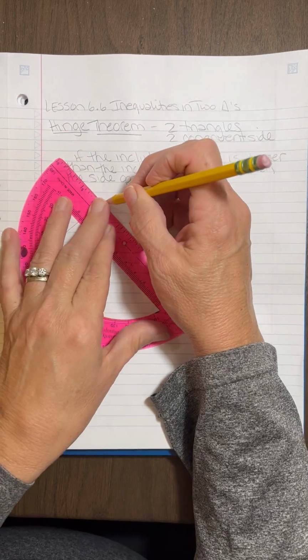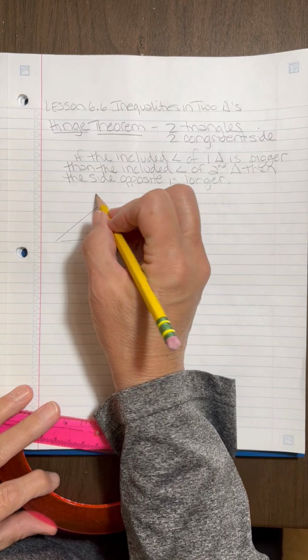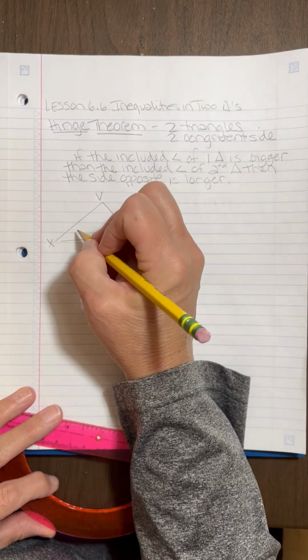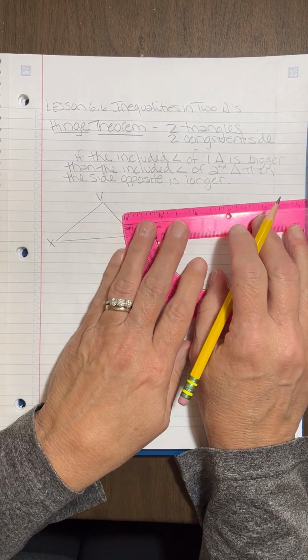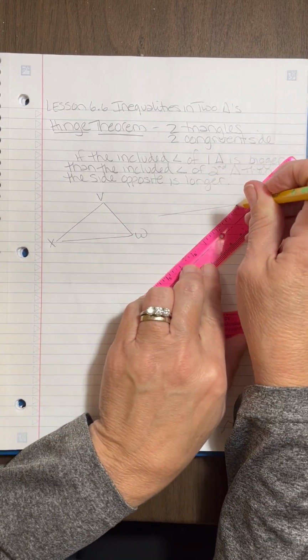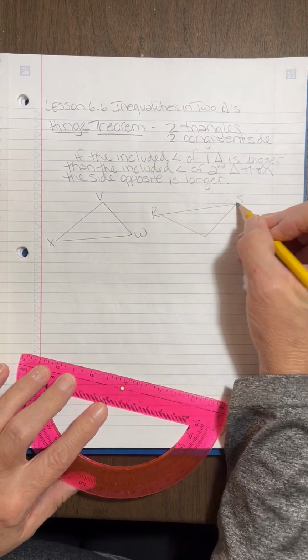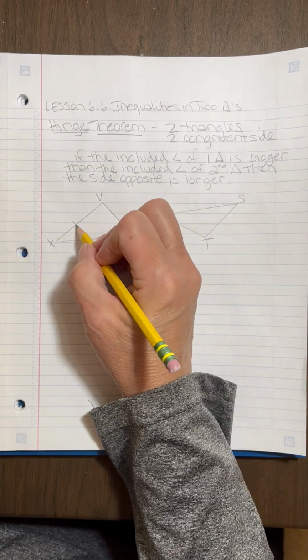All right, so let's look at it with actual triangles. We have V, W, X, and R, S, T. Okay, now here's what they tell us.